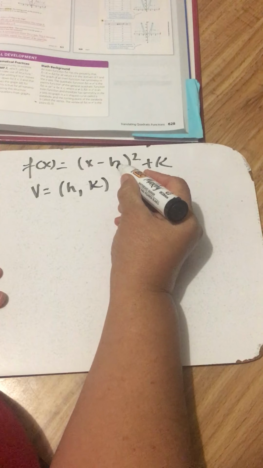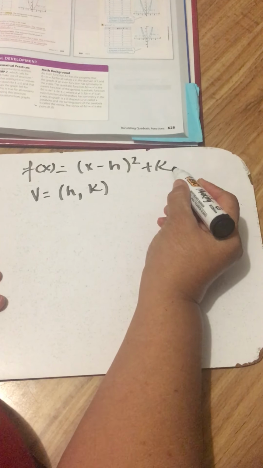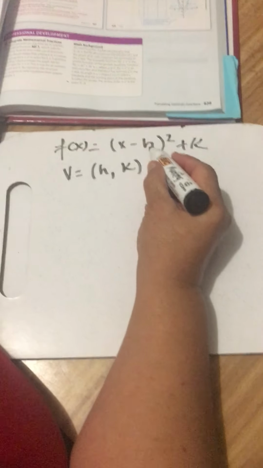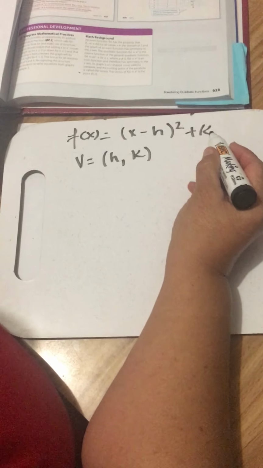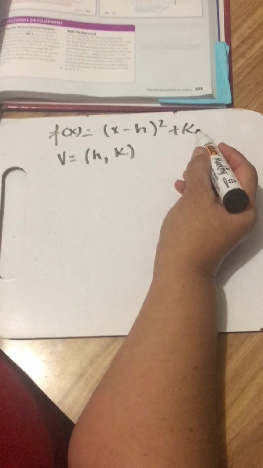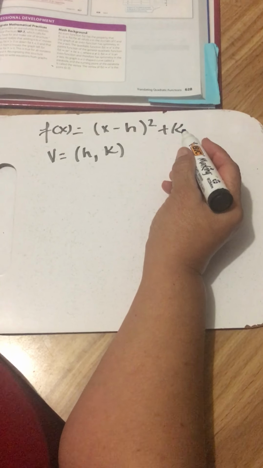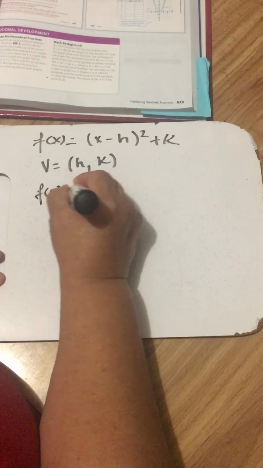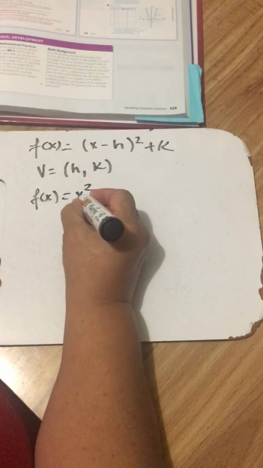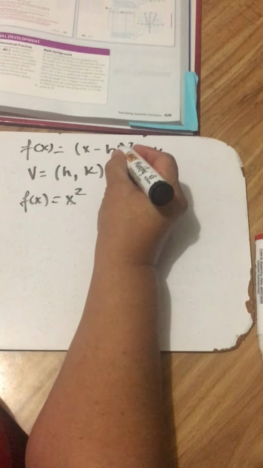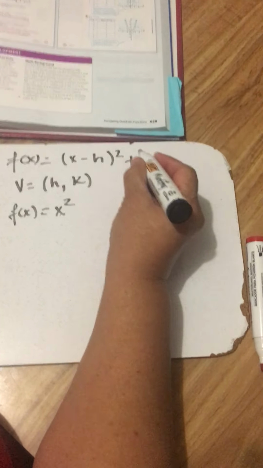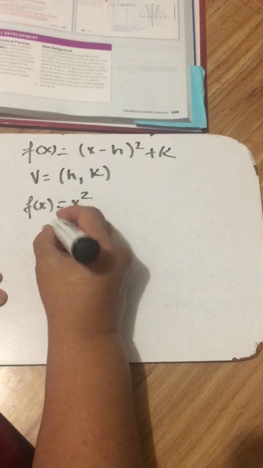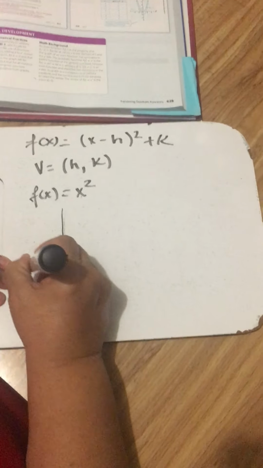Then we obtain here the h, and the k is going to take the combination of translation vertically and horizontally of the graph. Now, the parent graph is going to be the same. f(x) is going to be x squared. This is the parent graph, and this is using the translation vertical and horizontal. Okay? Now, we have this graph.